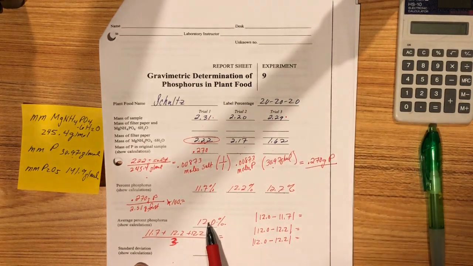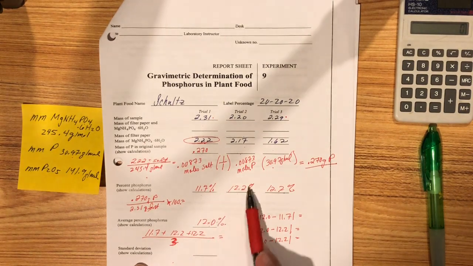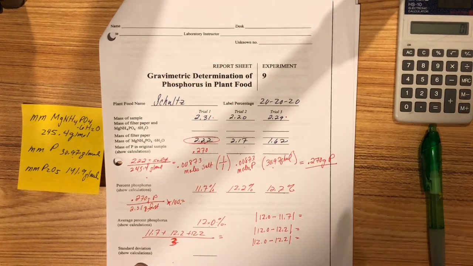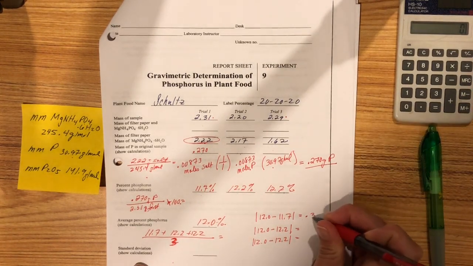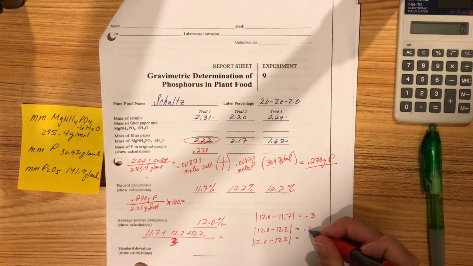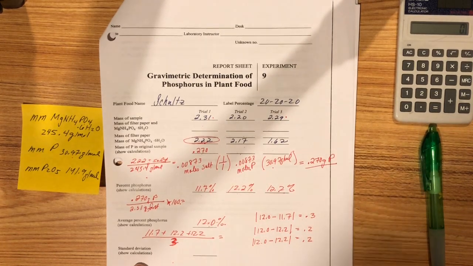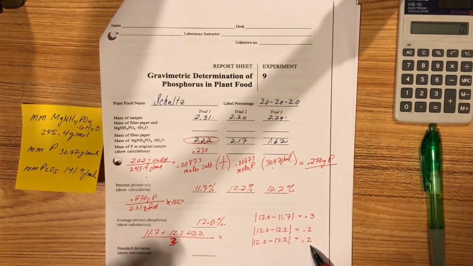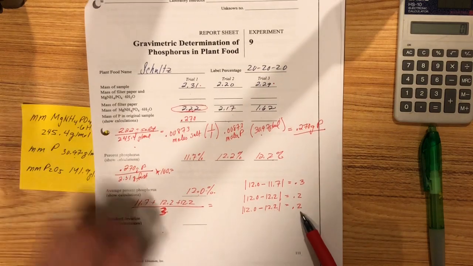Okay, so you take the average, and again, you subtract each sample from it, and you're going to get whatever, but again, just remember to take the absolute value. We don't need the negatives. And I get 0.3, 0.2, and 0.2. Now, why am I not going out another digit? It's because since I'm subtracting, you go to the actual place value. Our place value goes to the 10th, so that means I'm only going to go to the 10th here.